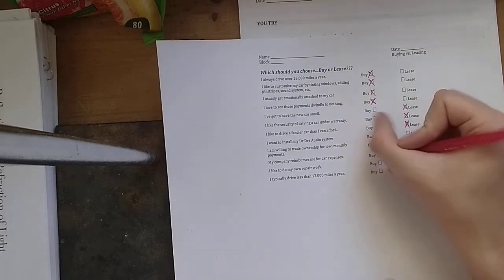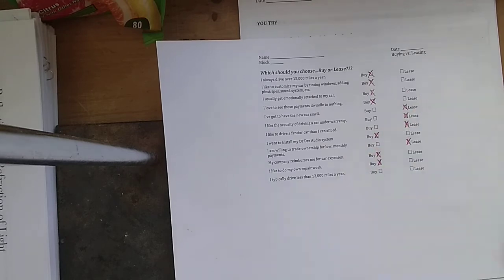I like to do my own repair work. You want to buy the car in that case. With a lease, they usually ask you to take the car in if it needs repair work. You can't really fix it, modify it, do anything yourself. If you buy a car, you don't have that problem.